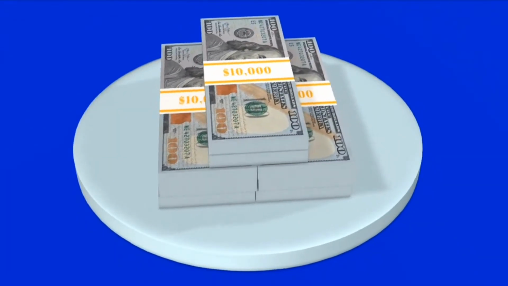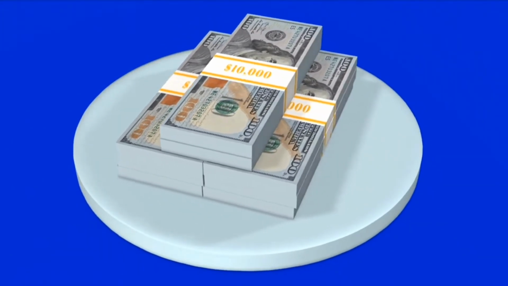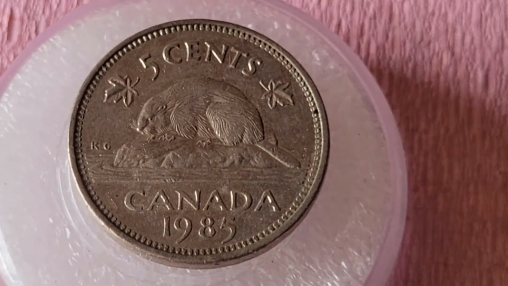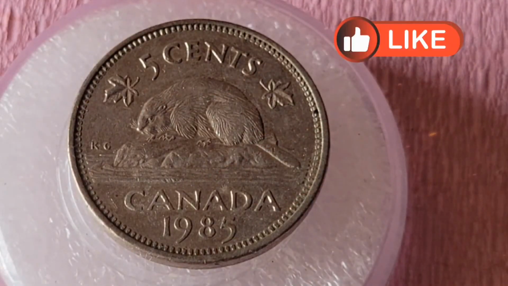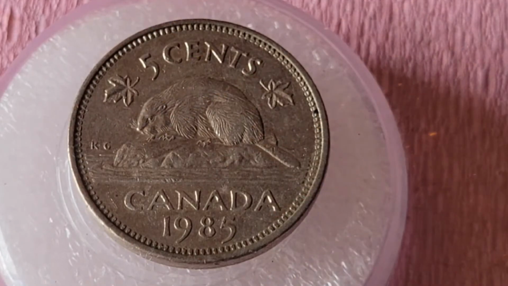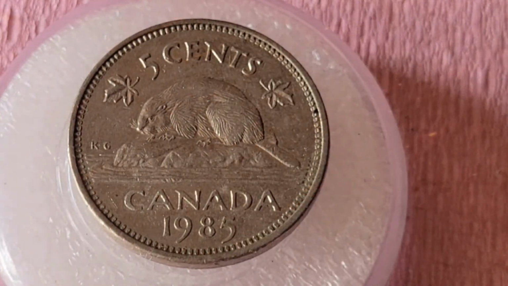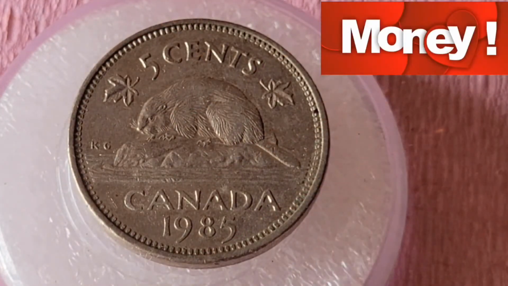Today, we're exploring one of Canada's most iconic coins, the 1985 Canadian 5-cent piece. This small but mighty coin, featuring the beaver on one side and Queen Elizabeth II on the other, might just be worth more than you think. We'll dive deep into its history, its design, and most importantly, its value.